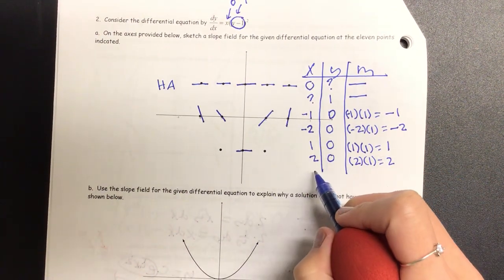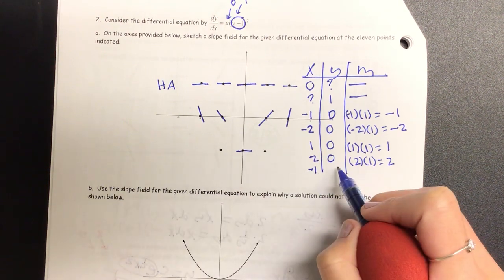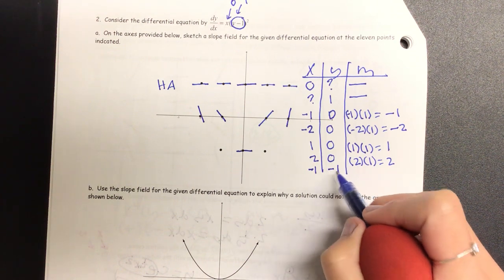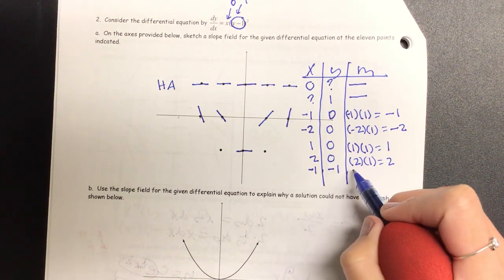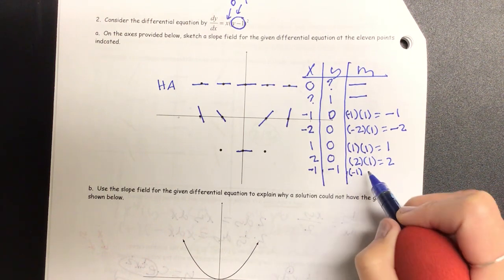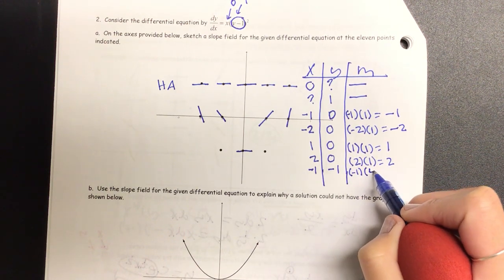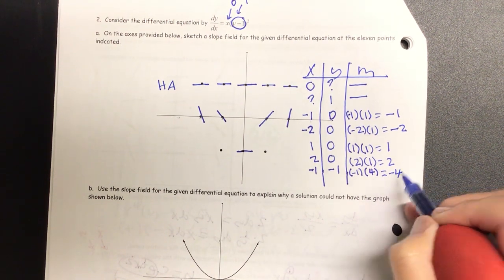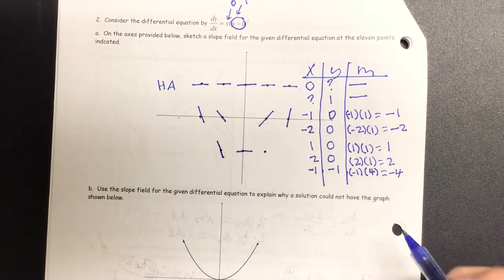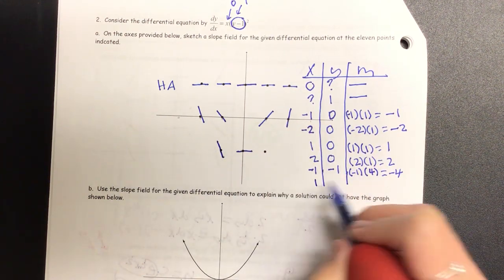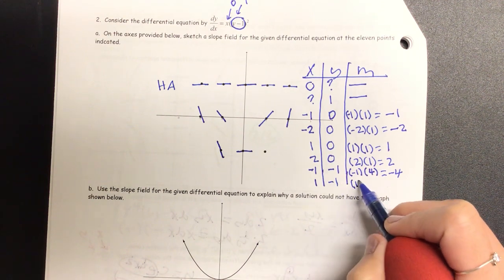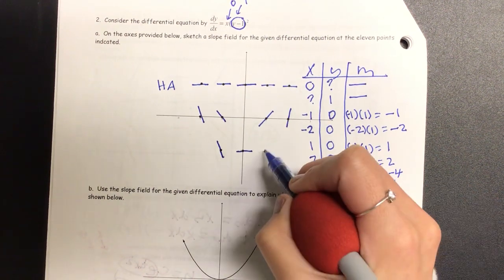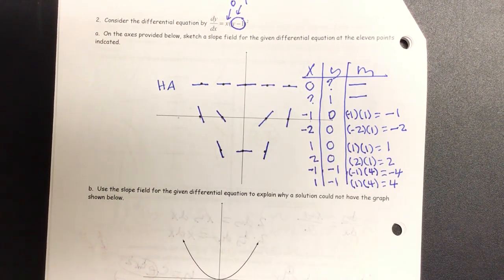And then we have 2 more points to test. Let's test negative 1, negative 1. Okay, it's a little bit stretched. So when I plug in negative 1, I get negative 1 for my first set. For the second set, it's going to spit out a positive what? Positive 4. So that's going to give me negative 4. Very steep. And then we have 1, negative 1. It's going to give me 1 times 4. Very steep, but positive this time. Now it kind of looks like a face to me.